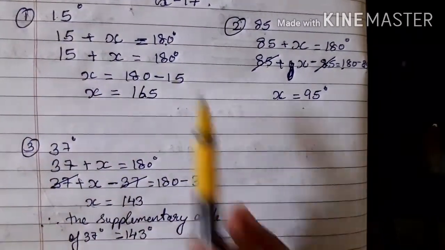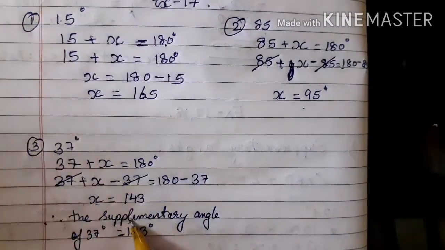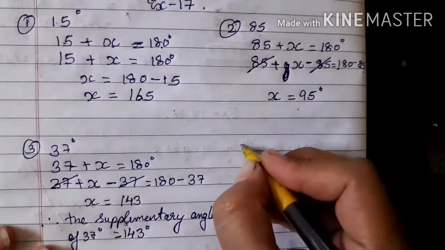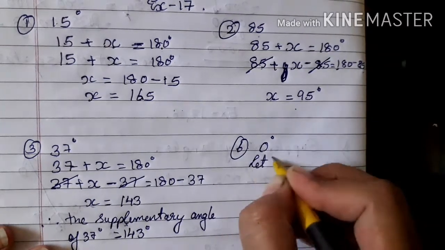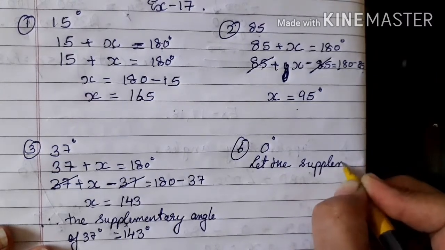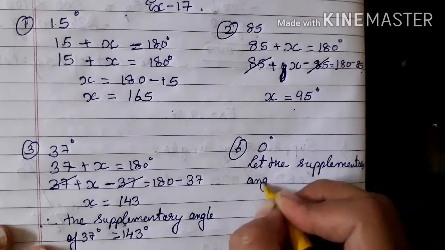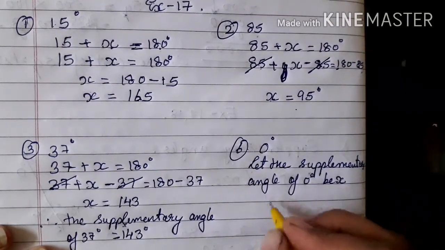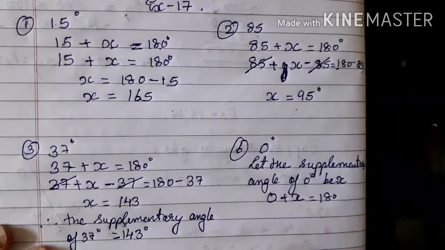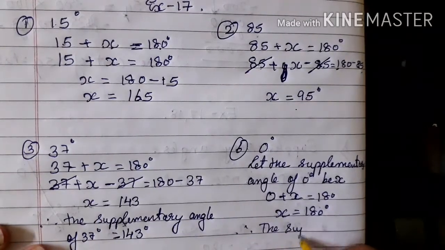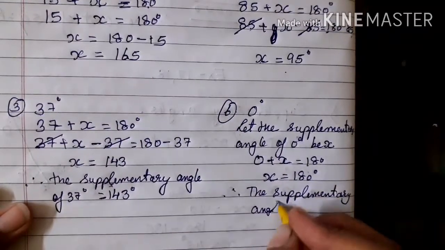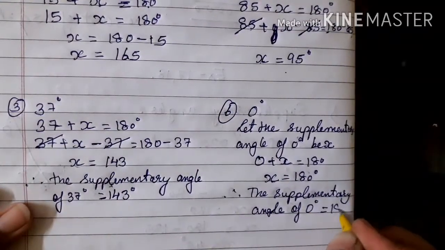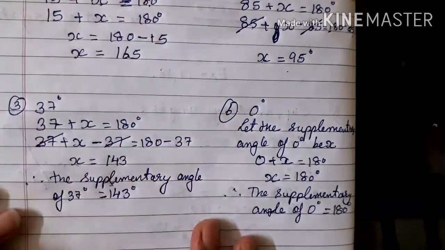Now, hope you understood. You all can do it in this way also, by subtracting from both the sides. The answer is going to be same. I'll take one more sum, that is the sixth sum, 0 degree. So, let the supplementary angle of 0 degree be x. So, 0 plus x is equal to 180. So, x is equal to 180 degree. Therefore, the supplementary angle of 0 degree is equal to 180 degree. Got it? In this way, you all have to solve the sum.